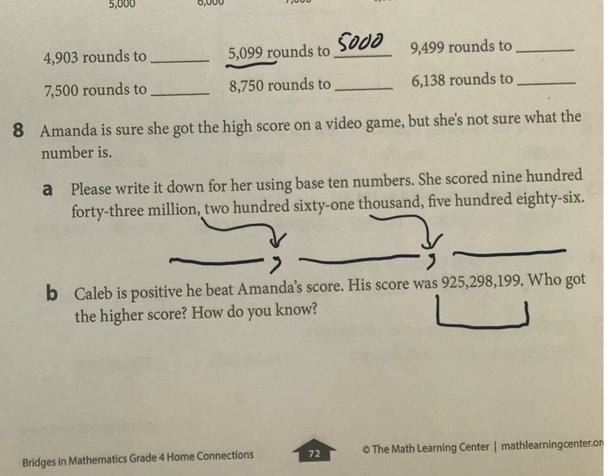And again, start with the 100 millions and look at the 10 millions and the millions place to sort those out. So that's it.